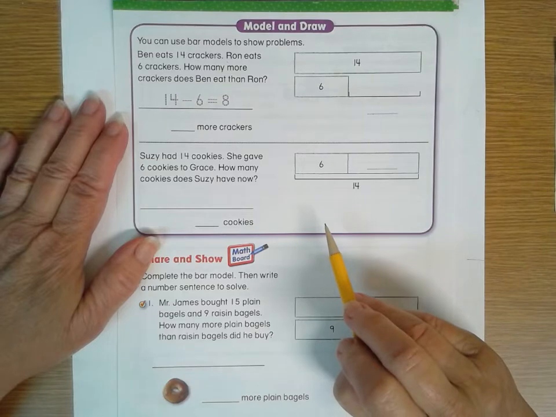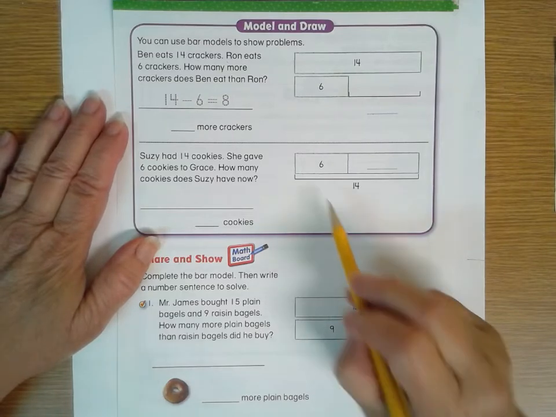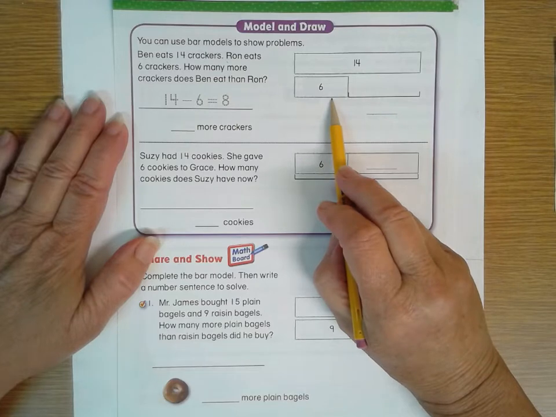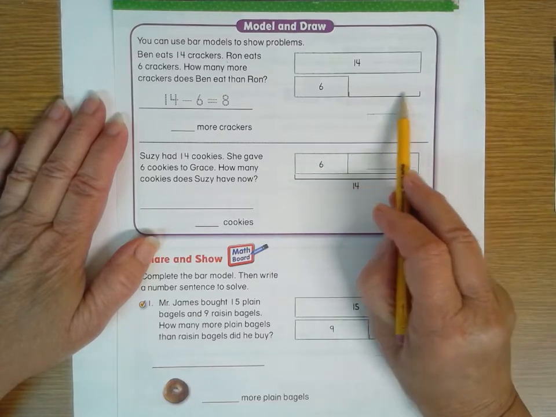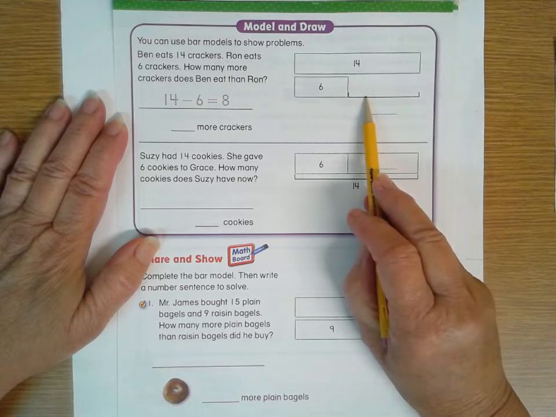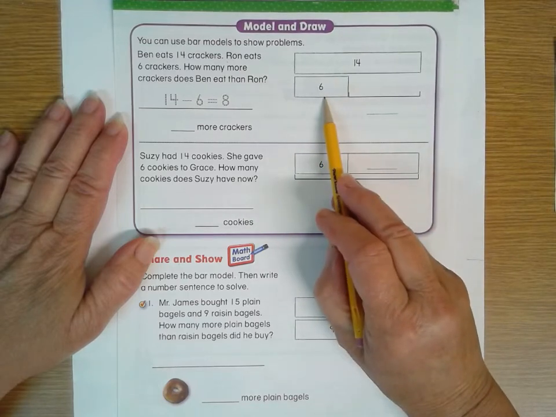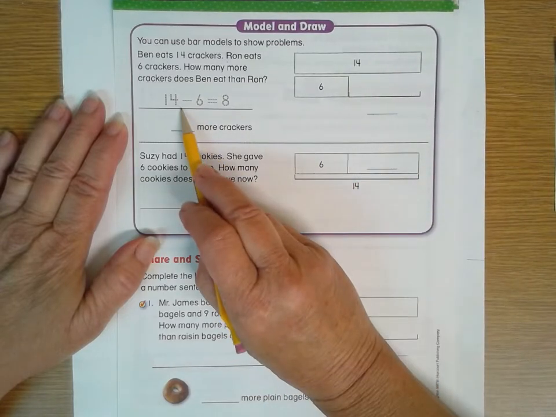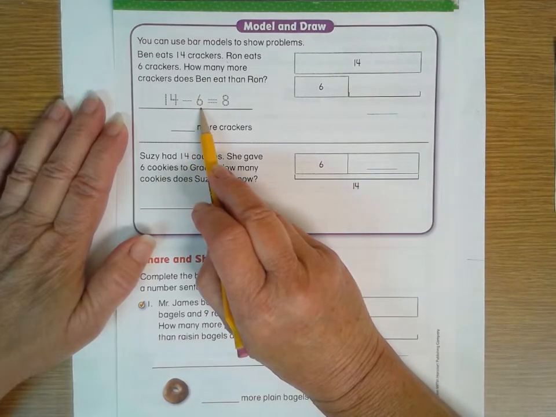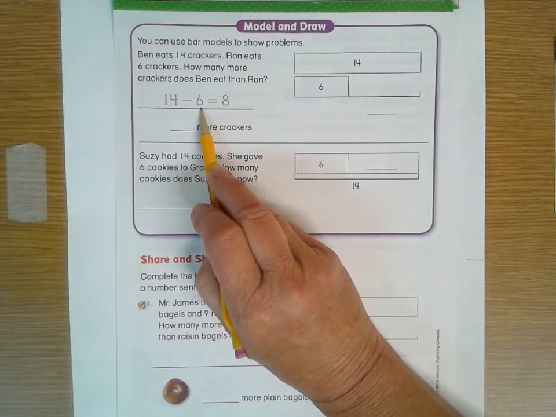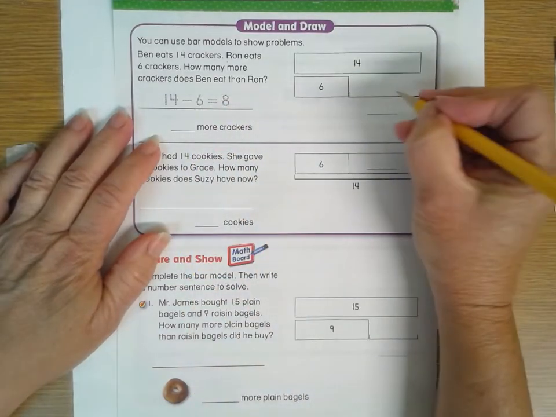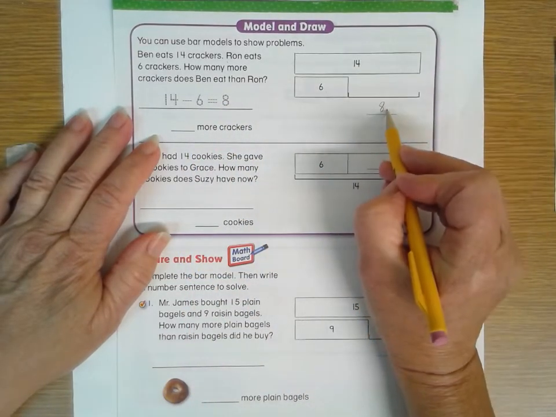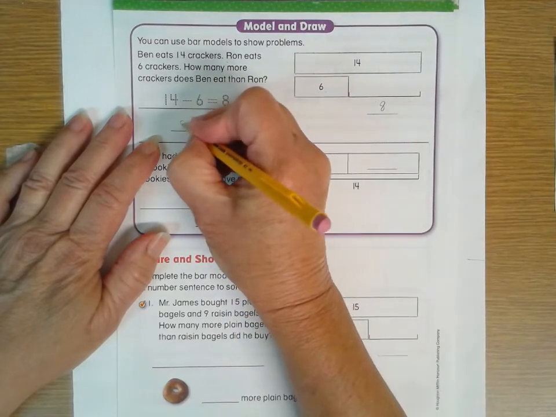And we're going to compare that to what Ron eats. Ron eats 6. So Ben ate more than 6. But they want to know how many more crackers does Ben eat than Ron. So we need to find out what would be the other part that would make Ron's crackers equal to Ben's. So we start with the whole, 14. We subtract the 6 that Ron eats to get 8. So the other part that we need is 8, because 6 and 8 make 14. So he has eaten 8 more crackers.